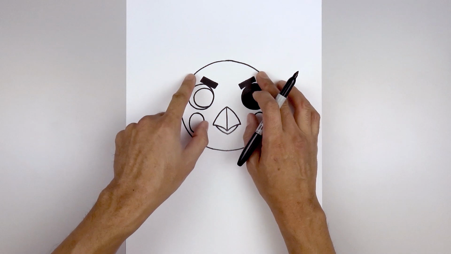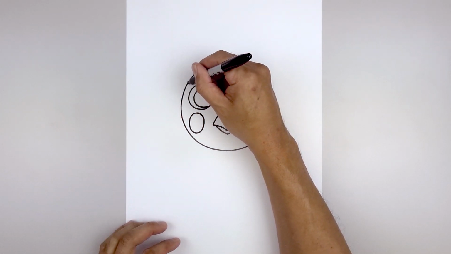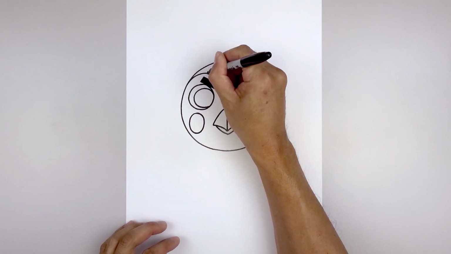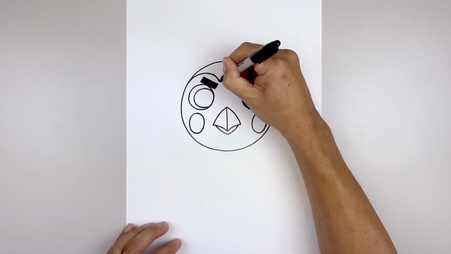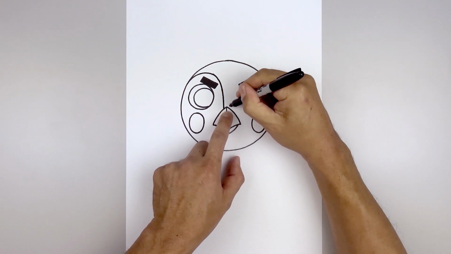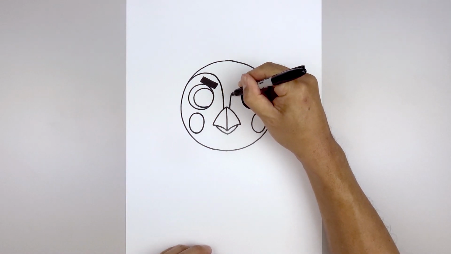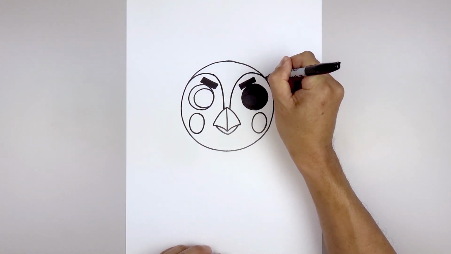Now we're going to add that trim that goes around the eyebrows and then down on top of the beak. So let's start on the left side of the head, curve up above the eyebrow, and round this out. And it's going to pull that in and then down on the left side of that top center point. Let's move over towards the right, going up, around the eyebrow, and then bend that out.